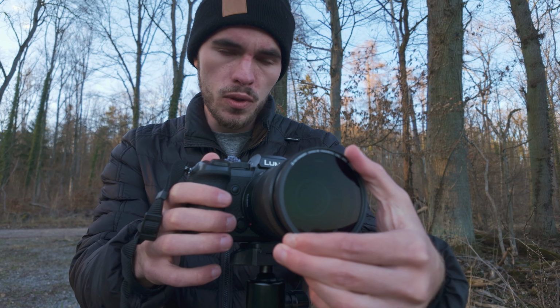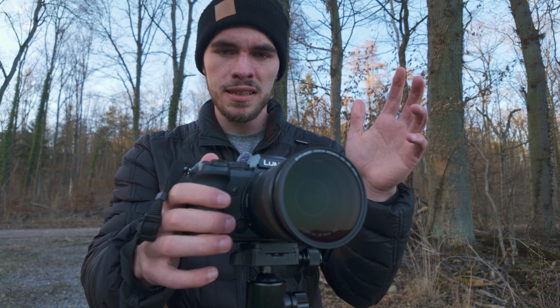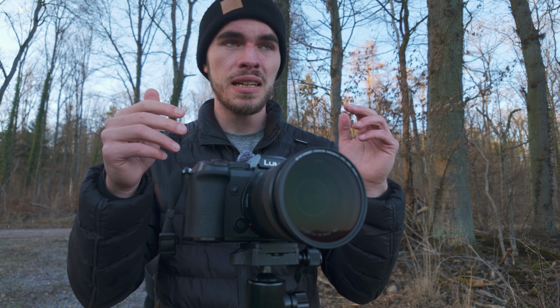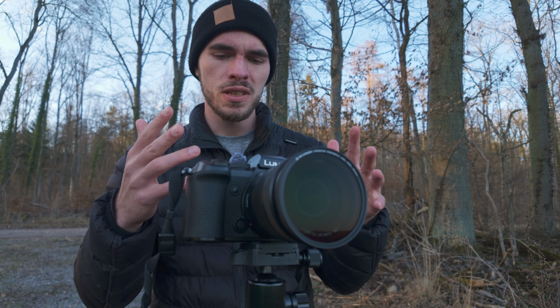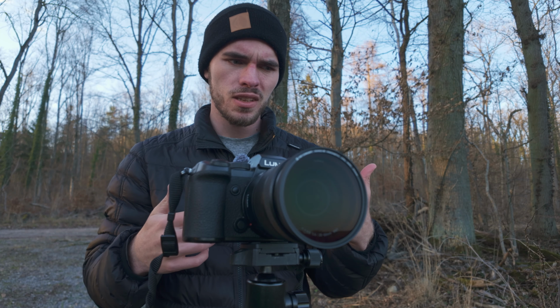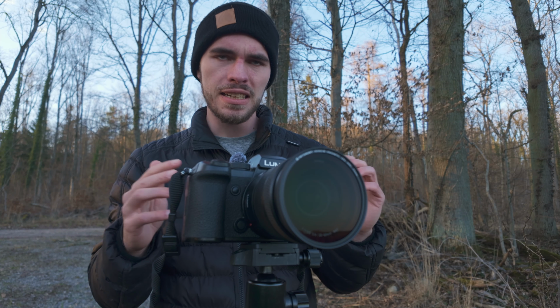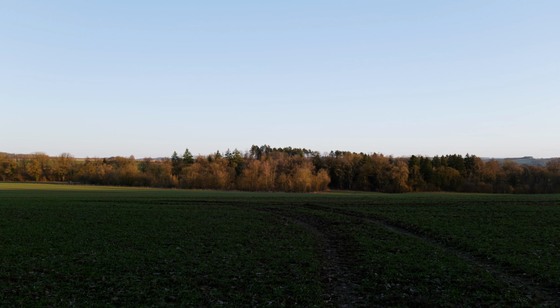Now if I spin this polarizer, it reveals a lot of color in the sky and at the same time it emphasizes the golden light that I have on these trees right now. So it just really helps to bring out the colors and take away a little bit of the distracting bright sky in the background.